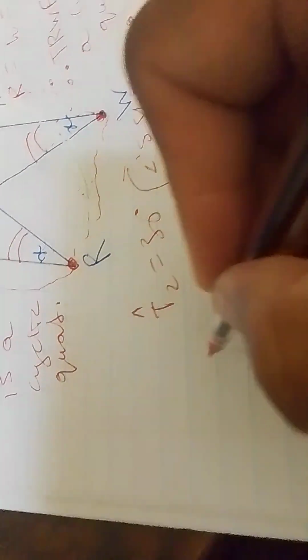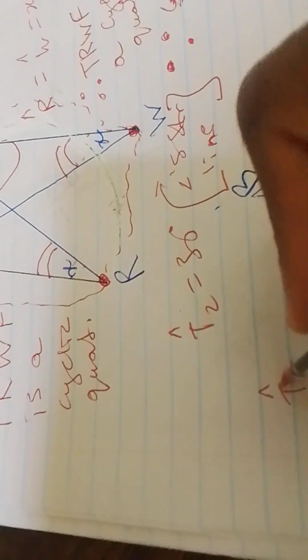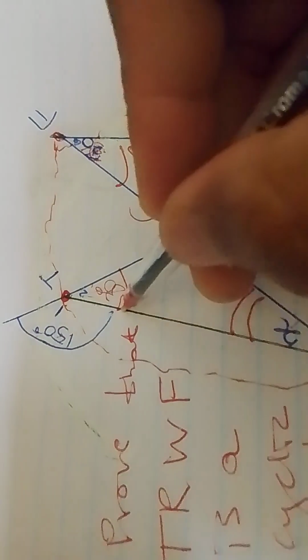And then now we can say angle T2 is equal to angle F. Remember, angle T2 is this one.